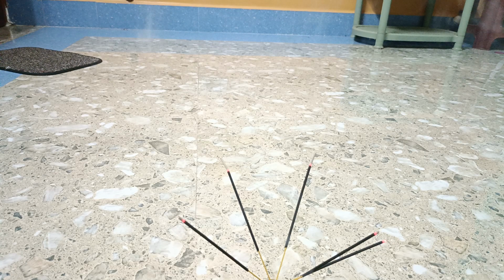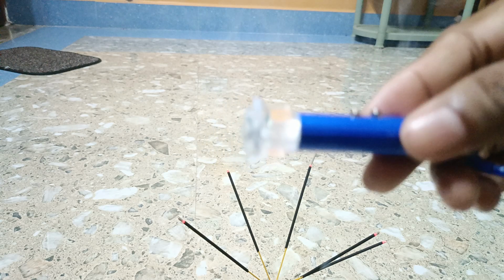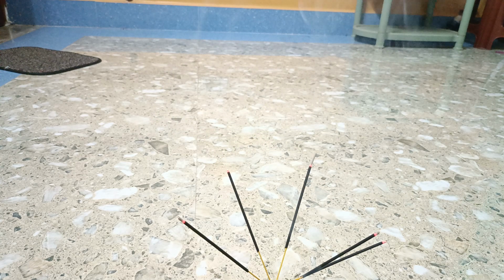Hello everyone. Today I will show you some experiments of light. You see, this is a laser light, and we will show you some lenses in which you can see the converging and diverging properties of lenses.